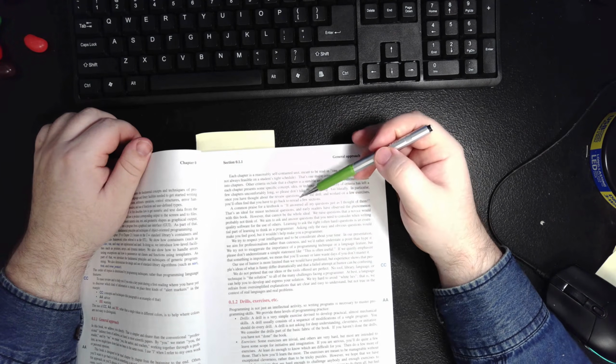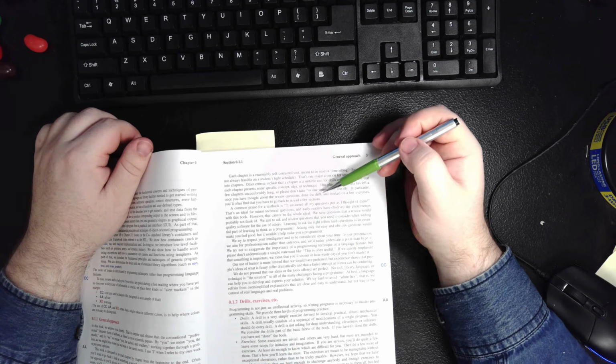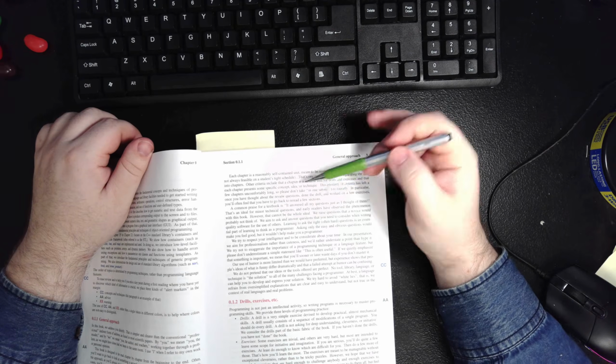So I've had to do this in a different book, but I imagine we're going to have the same situation.